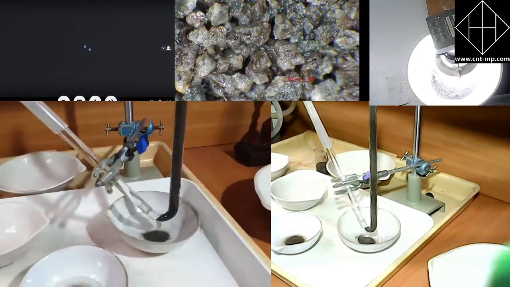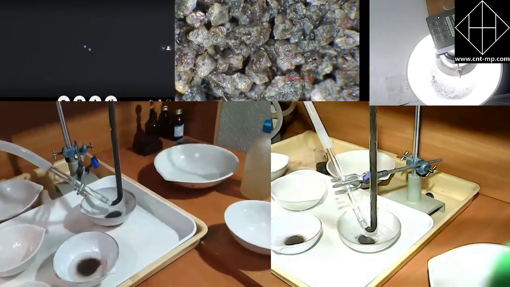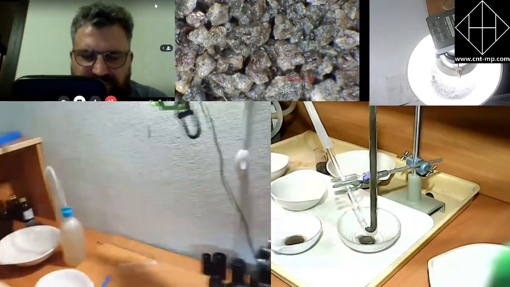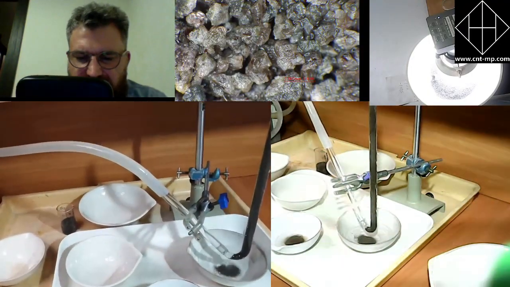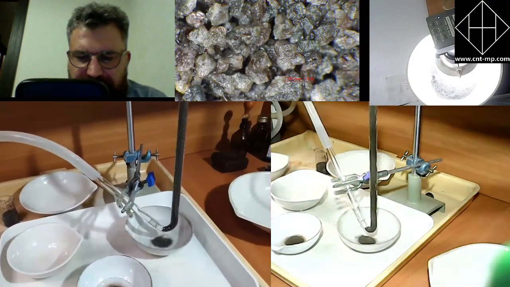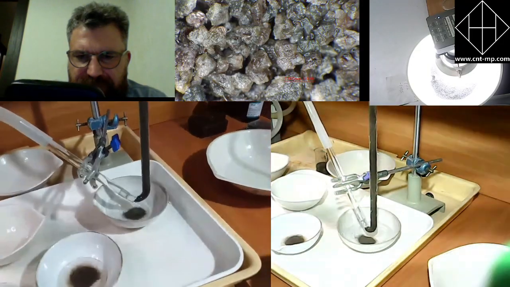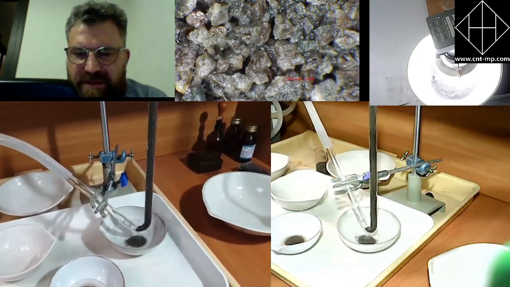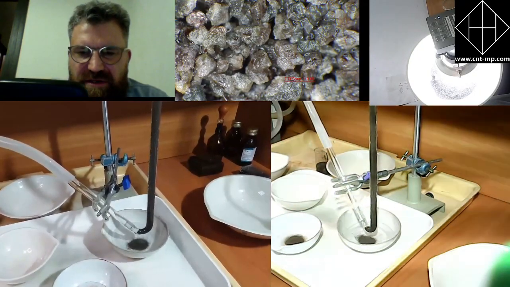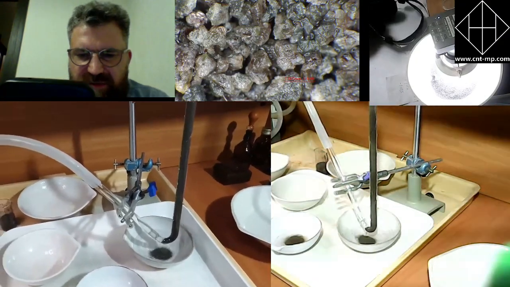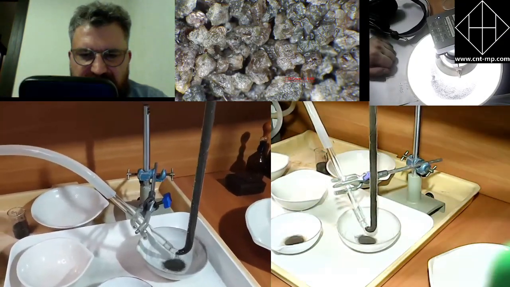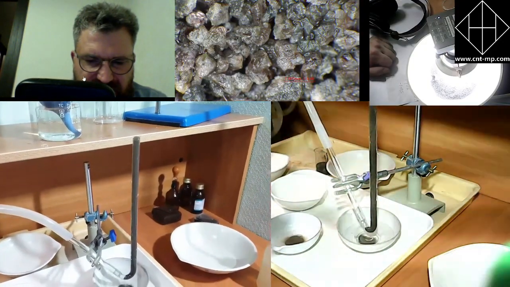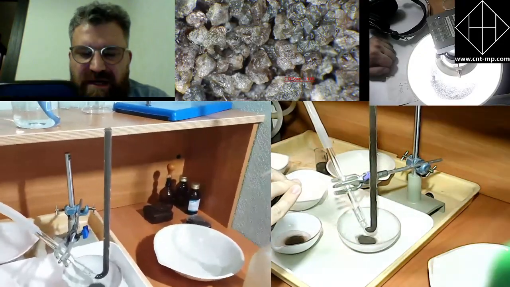Okay, there is a question. What is the use of grains? The grains that remain inside the glass. You see, there is nothing that remains.